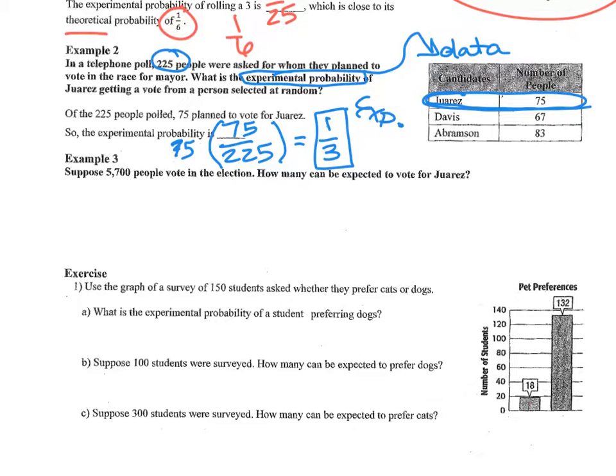So example 3, suppose 5,700 people vote in the election. How many can be expected to vote for Juarez? So really we can set up a proportion. Our experimental probability, we ended up with 1/3. 3 was our total number. So they're asking, suppose 5,700 people voted. How many would vote for Juarez?